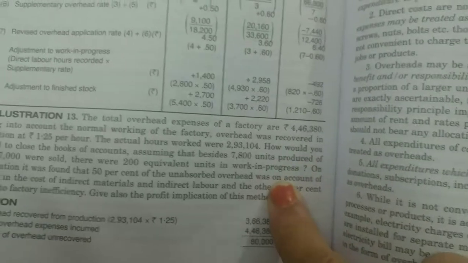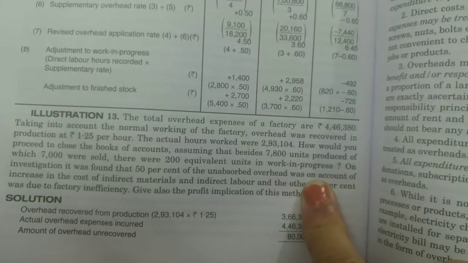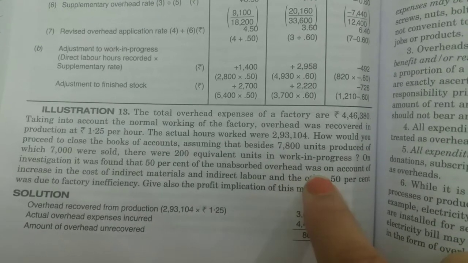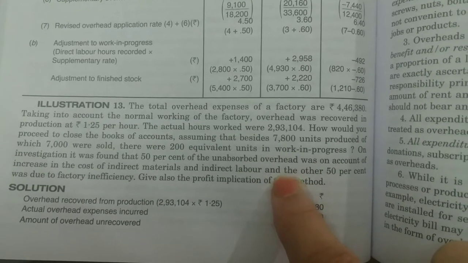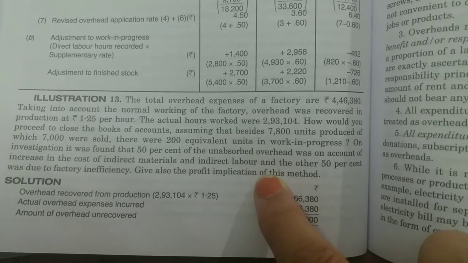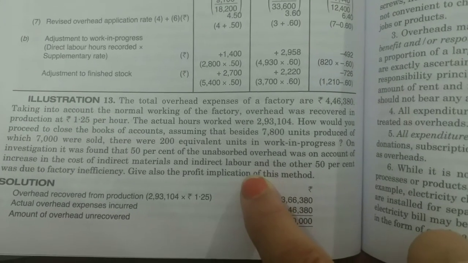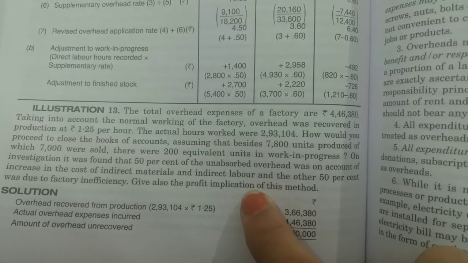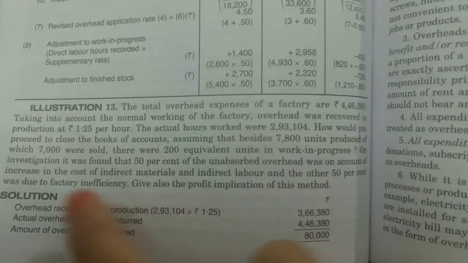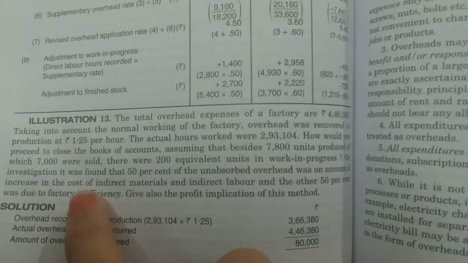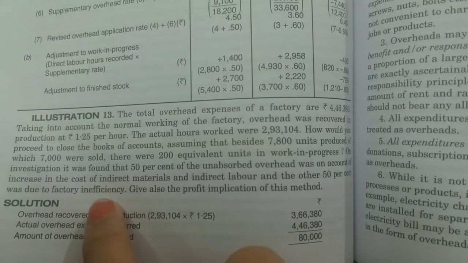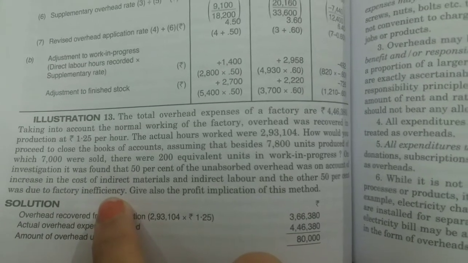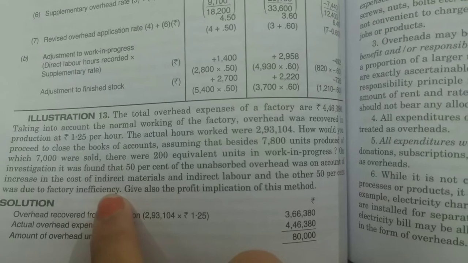And then it's written, on investigation it was found that 50% of the unabsorbed overhead is on account of increase in the cost of indirect material and indirect labor. So this is normal. If the prices are increasing, that is normal. But the later 50% is because of the factory inefficiency. So if it is because of inefficiency, then it means it is an abnormal cause. So this 50% should go directly to costing profit and loss account.